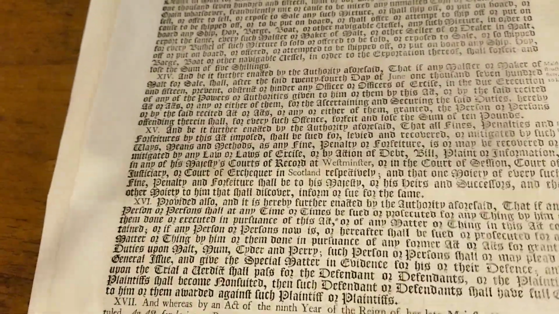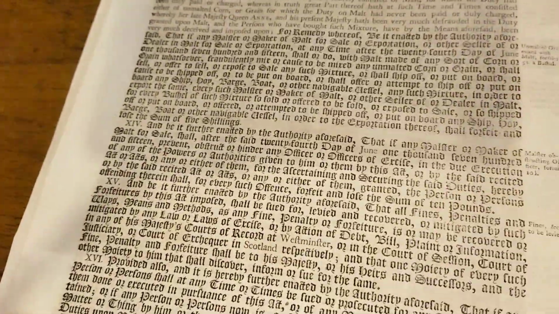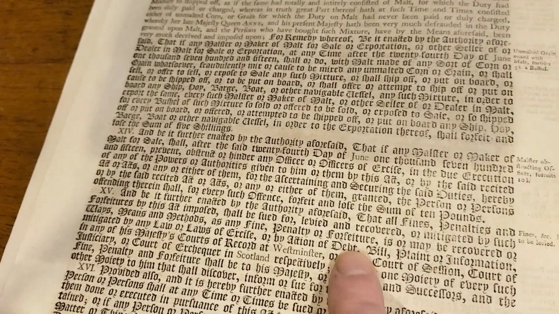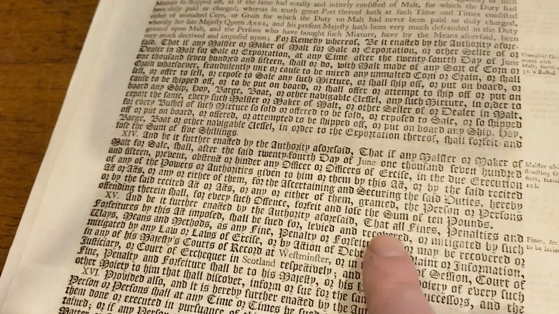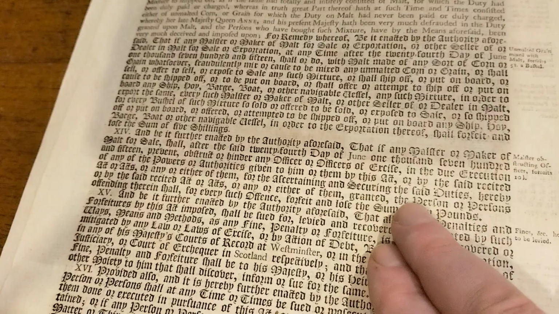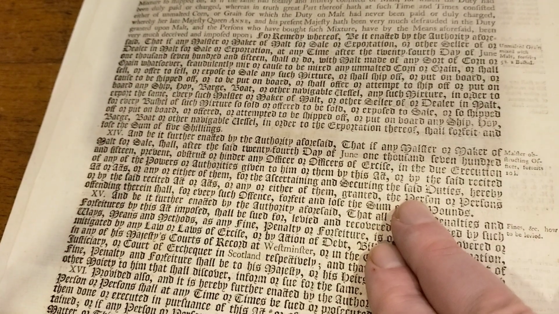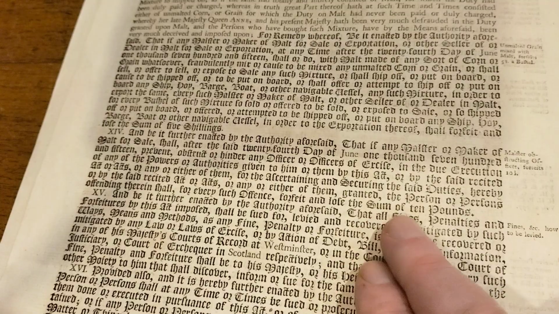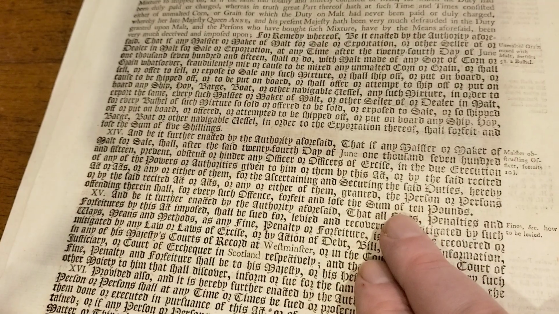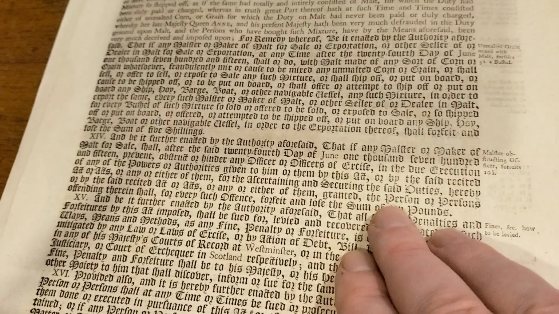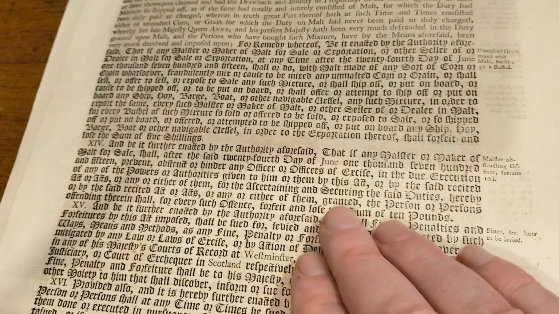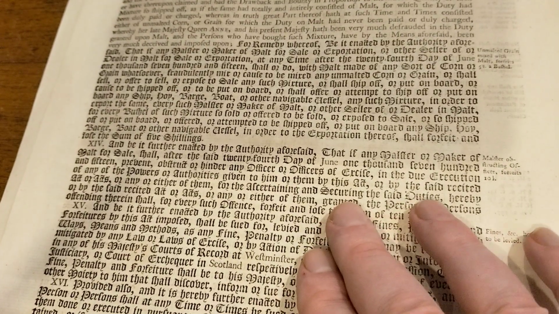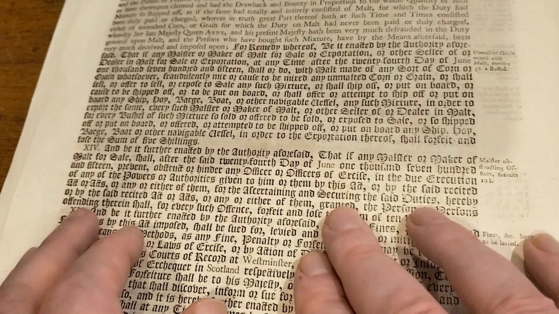Now, this act actually has three qualifying points. You've got to be unlawfully, riotously, and tumultuously assembled. In order to qualify for that, you have to be unlawfully assembled and riotously and tumultuously.